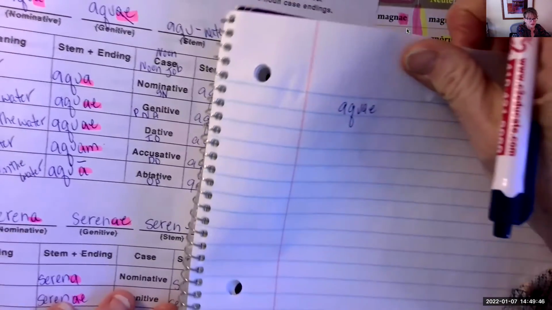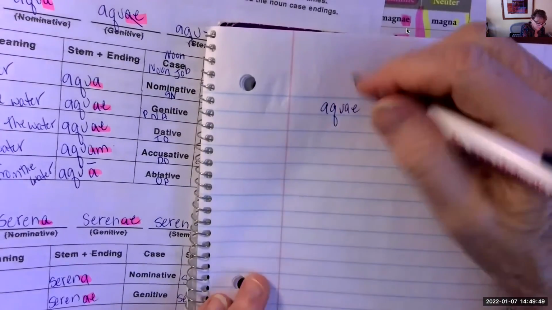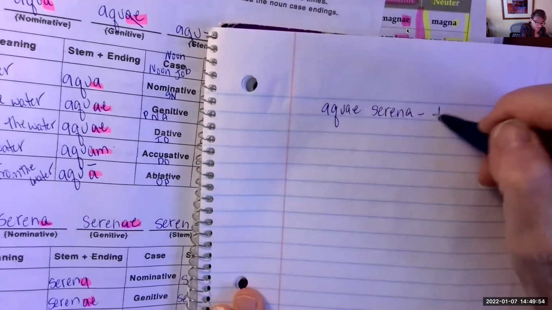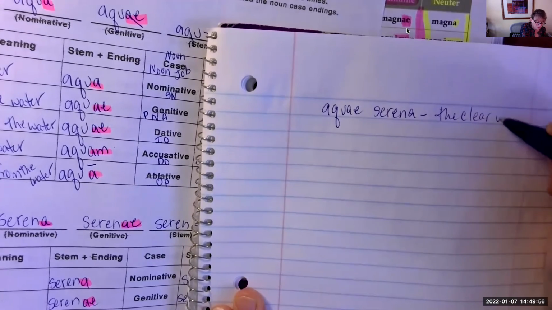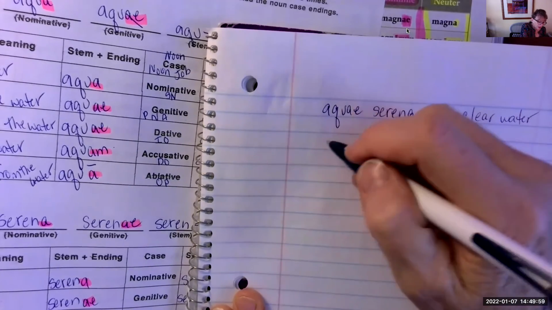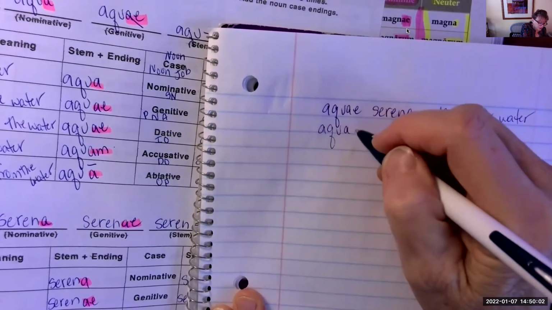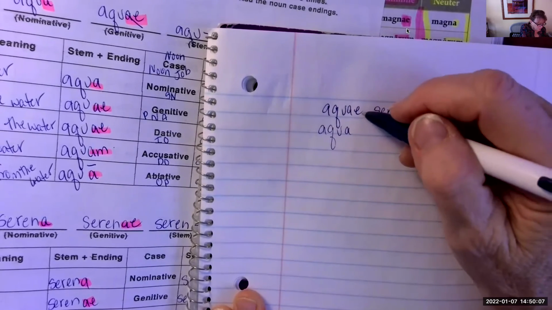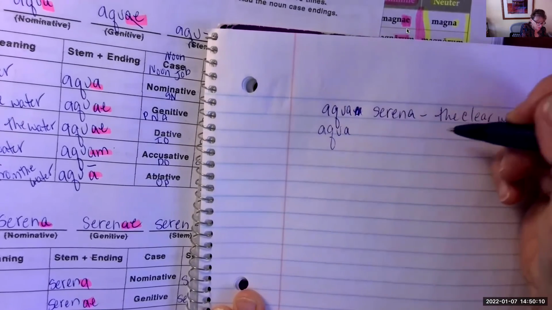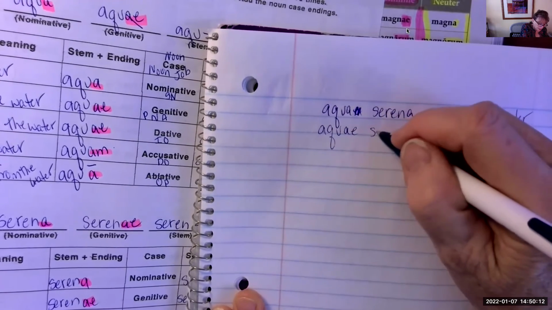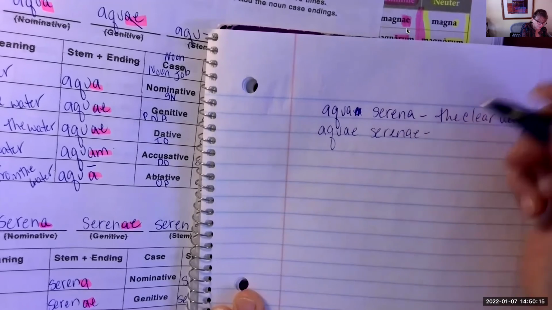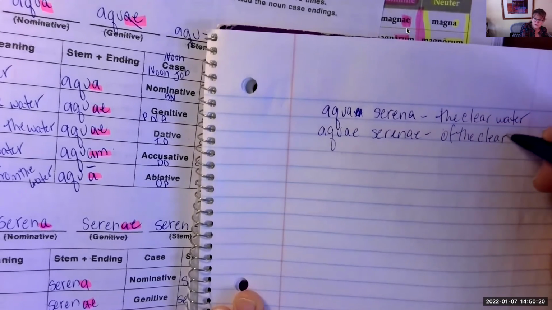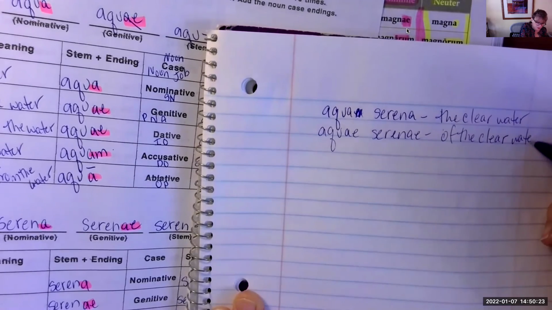Can you see that on my screen? Aqua serena. And this would be translated the clear water, right? And then if we wanted to make it the genitive, did I just put an E on there? I'm sorry, guys. Aquae serenae. And that is of the clear water. That's how we translate that.